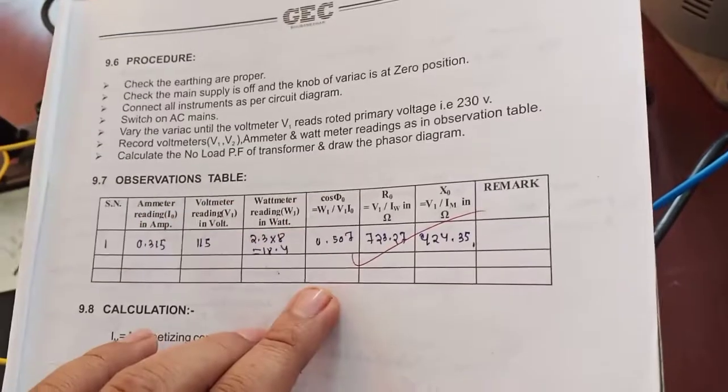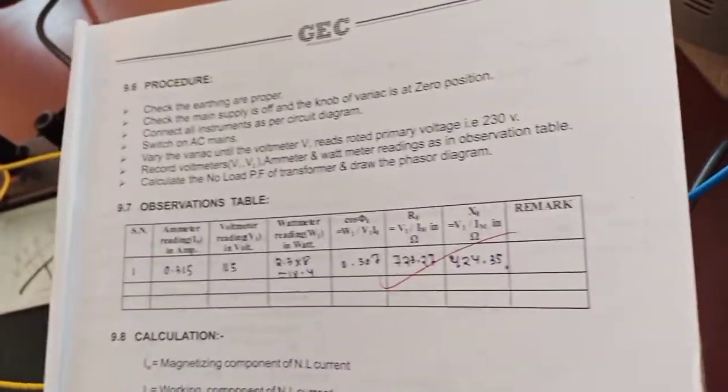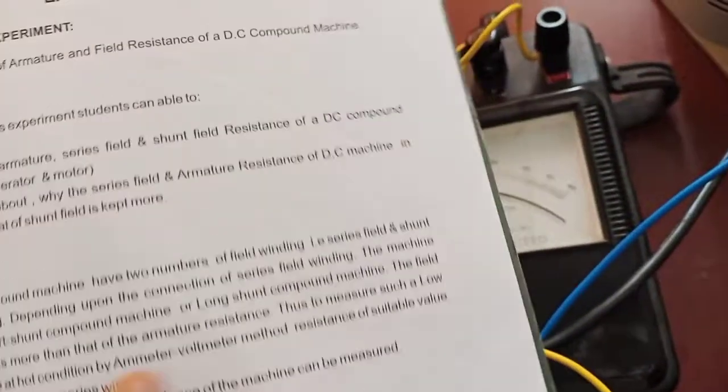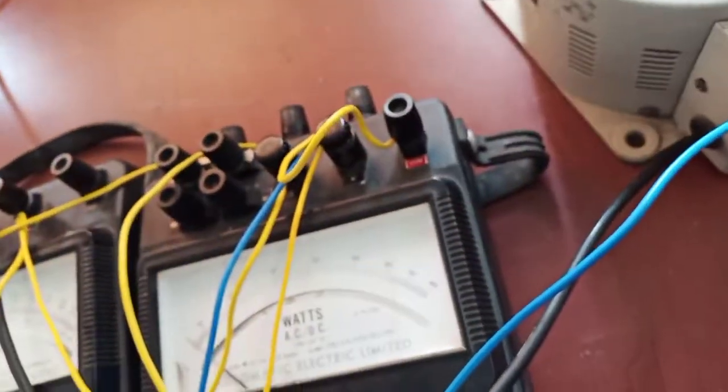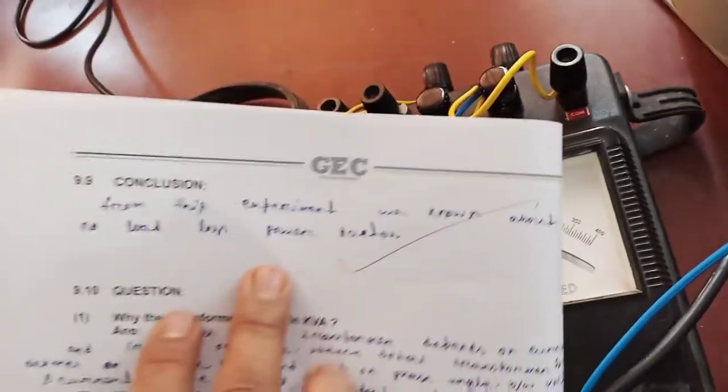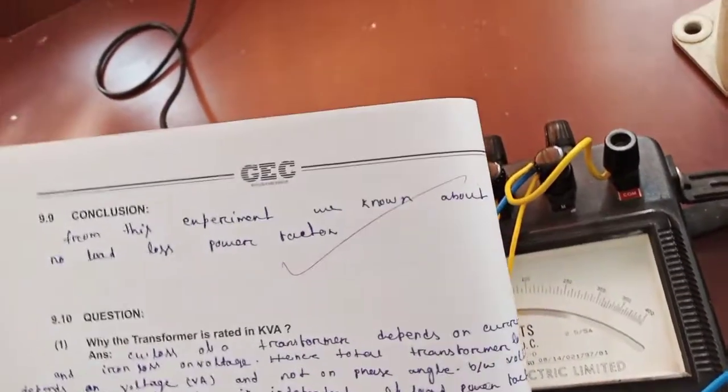We have to find out cos phi, R0, X0, and here it is IW, I mu. After that we move to the conclusion part, and some questions are there. In conclusion, we write that from this experiment we found the no load loss and power factor of the single phase transformer. This is all about experiment number 4. Thank you.